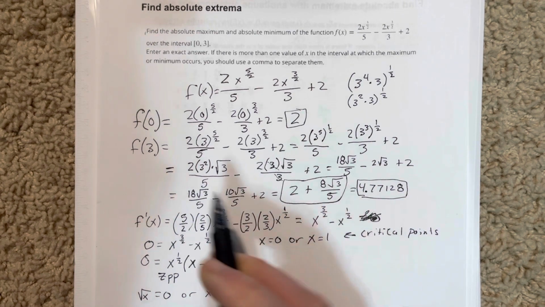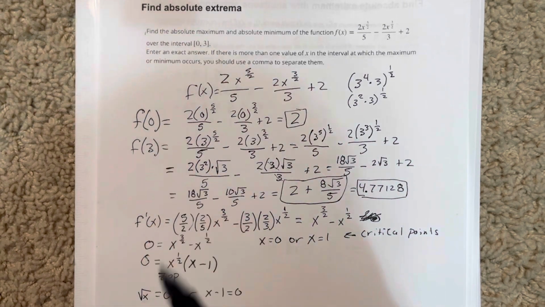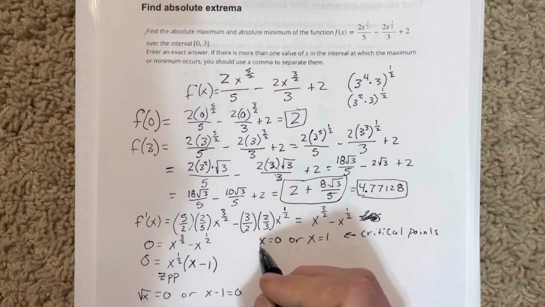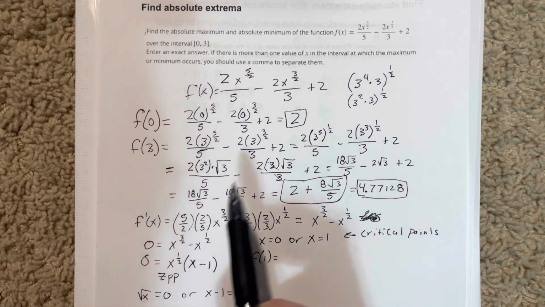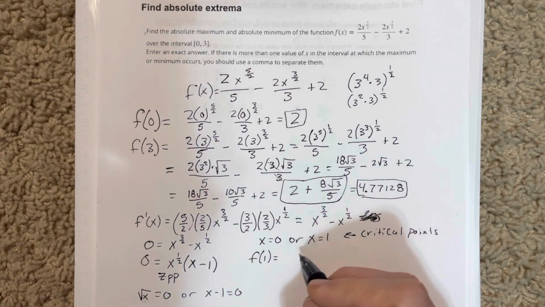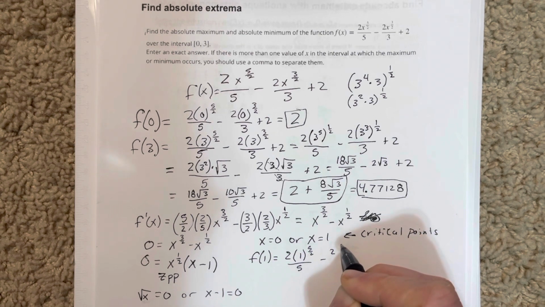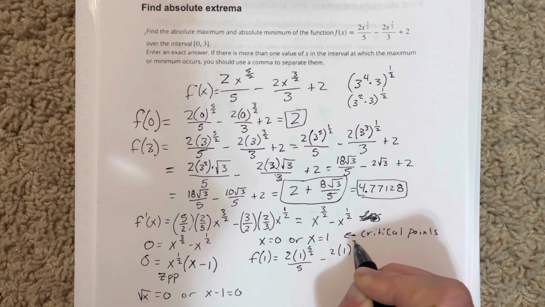Now, we already tested 0 up here, so we don't have to test 0 again. So we're just going to test f of 1. When we plug in f of 1 into the original equation, we get 1 to the 5/2 over 5 minus 2, 1 to the 3/2 over 3 plus 2.